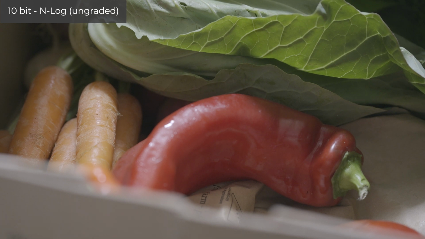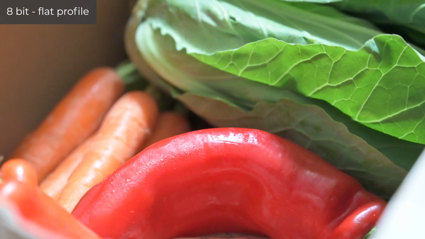So this is the 10-bit Nlog, and as we would expect, the colours are desaturated slightly, but you can still see the turnip in the shadows in the top left-hand corner. So quite a good dynamic range. So this is the 8-bit flat profile from the Z7. Again, quite good rendition, quite a good starting point for a bit of tweaking in colour grading.